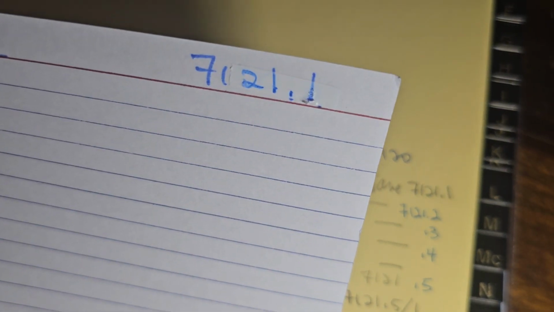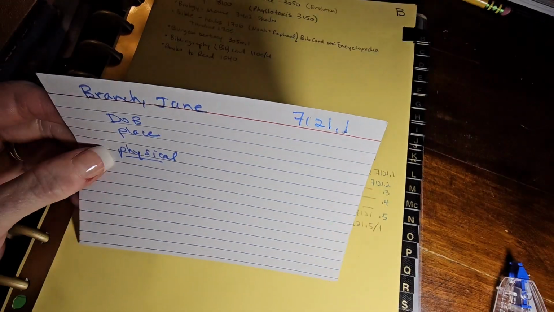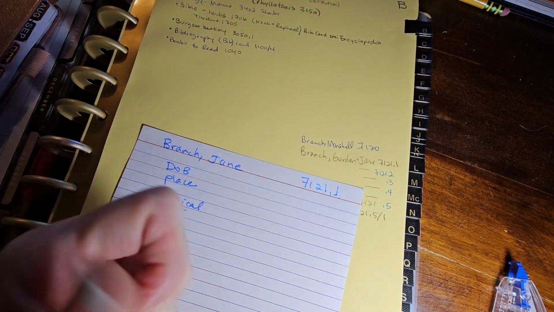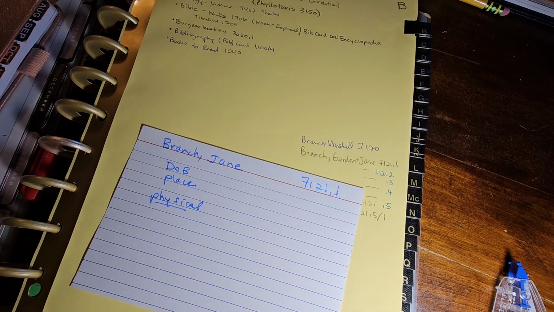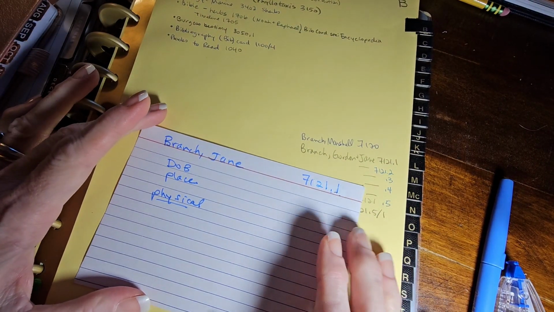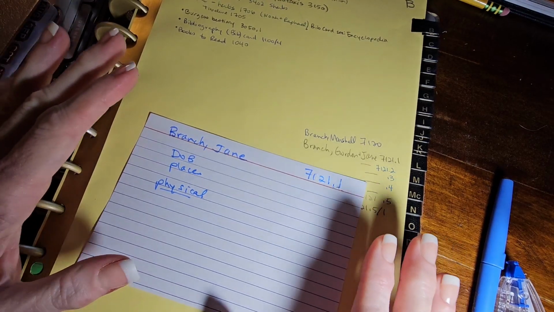And then I would flip around and install that card over in my Zettelkasten where it belongs in the box. Now Jane's details are indexed, they're numbered properly, and they're safe over in the box under Branch's family. Easy peasy. You can do this simple little workflow with any detail you have in your story.